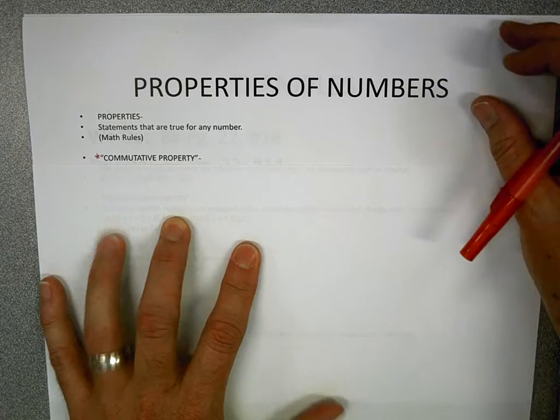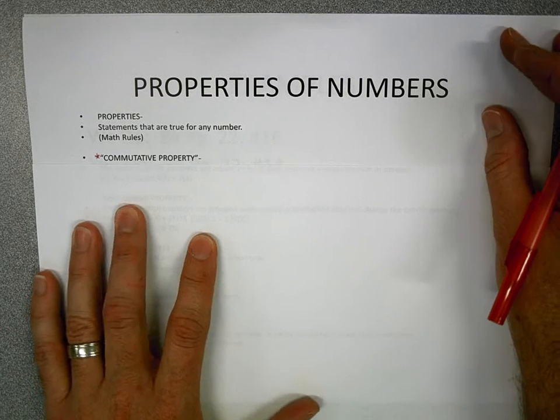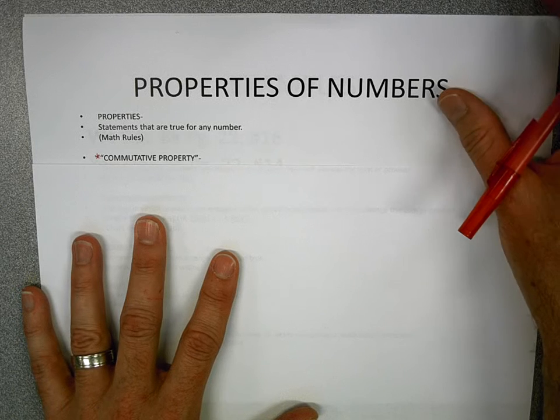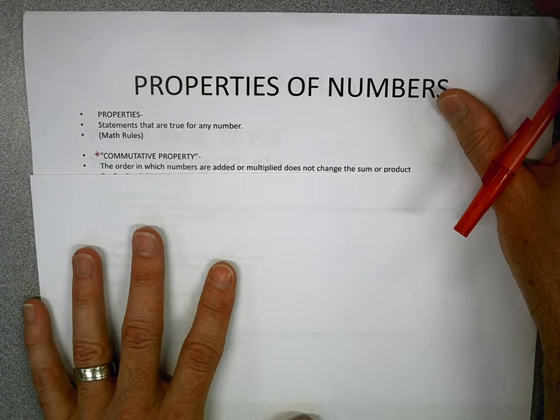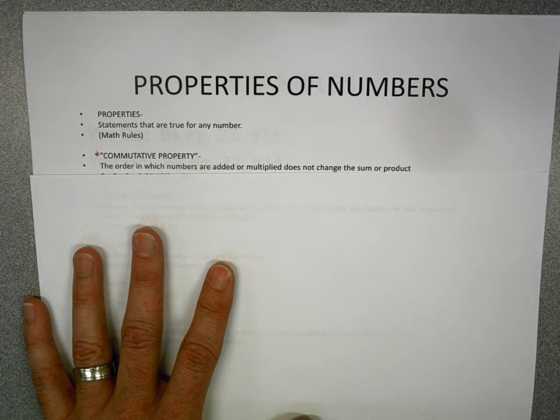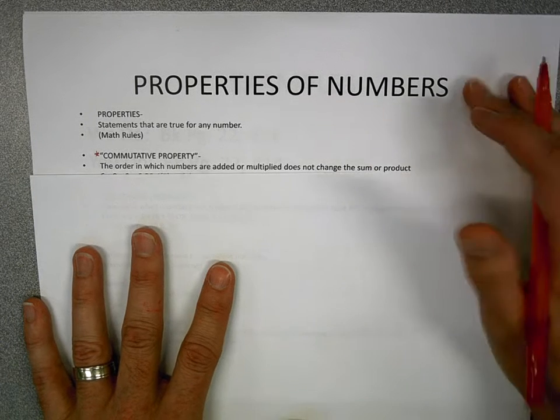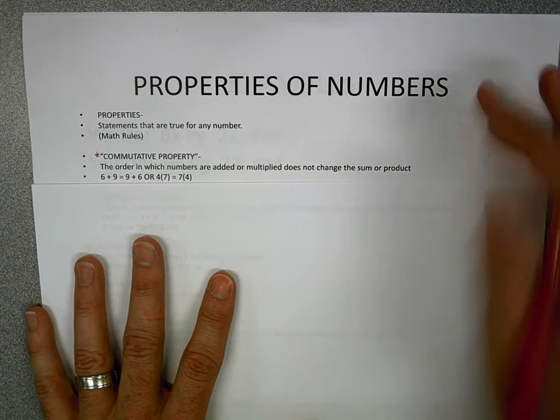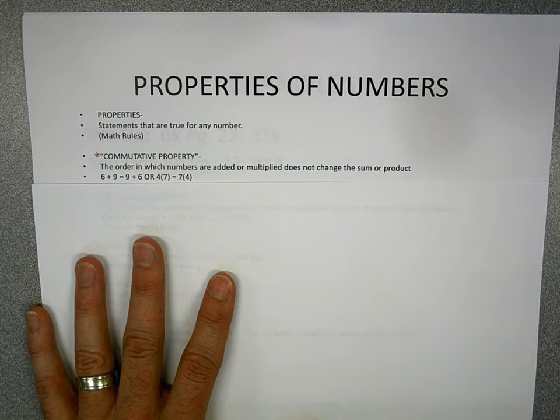All right. So here we go. The next property is commutative property. Everyone? Commutative property. Your book says that the order in which numbers are added or multiplied does not change the sum or product. So what that means is this. Here's an example. 6 plus 9 is equal to 9 plus 6, right? We probably have already known that.